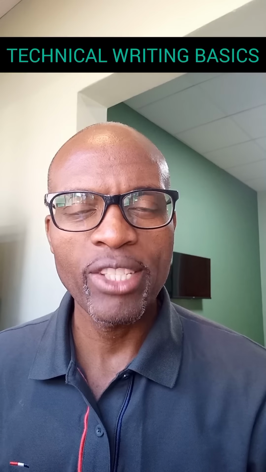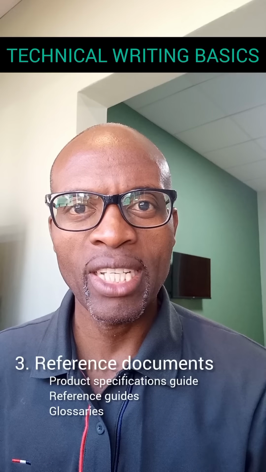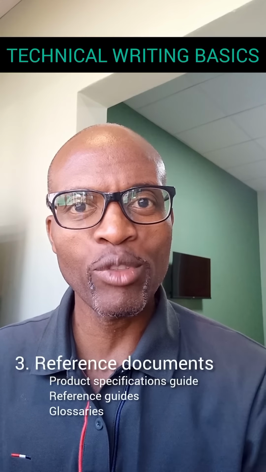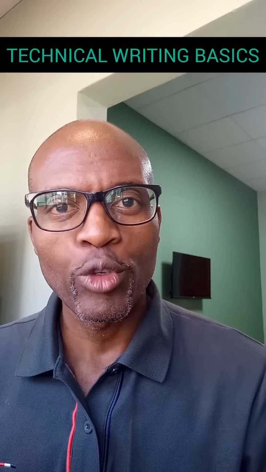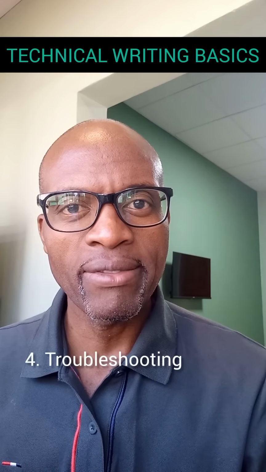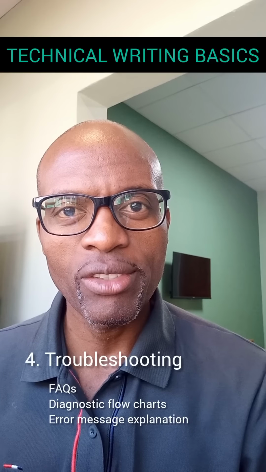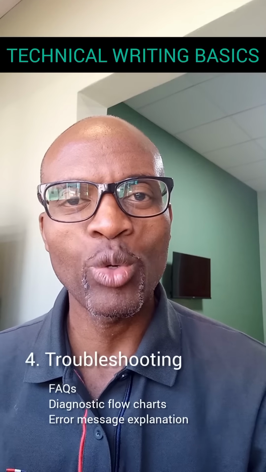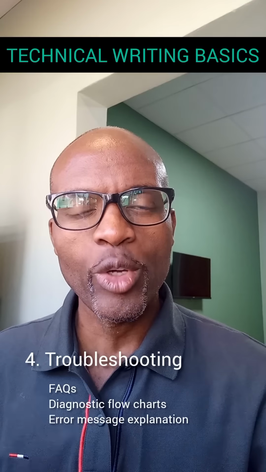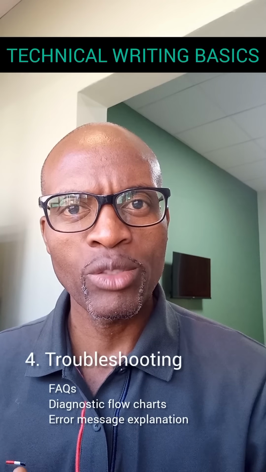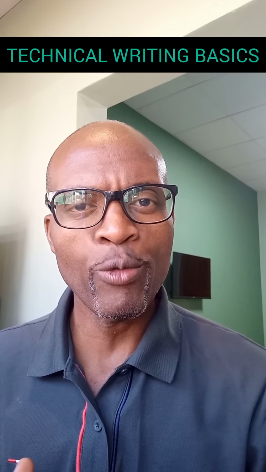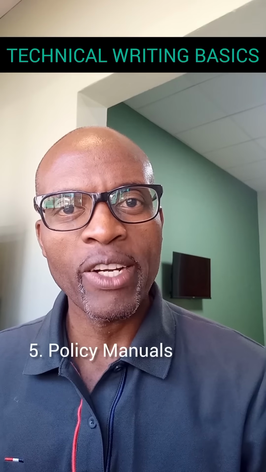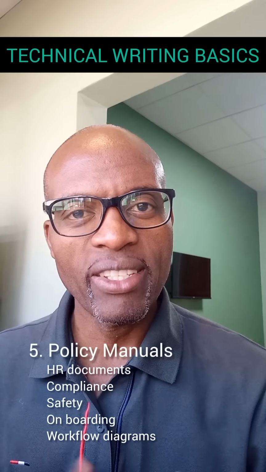For reference documents, you will have product specification guides, reference guides, or glossaries, among other important types of documents in this category. For troubleshooting documents, you have the frequently asked questions, diagnostic flowcharts, error message explanations. Those are troubleshooting documents. You also have important documents which organizations rely on for their function, such as policy manuals in the form of HR documents, compliance documents, and safety documents.